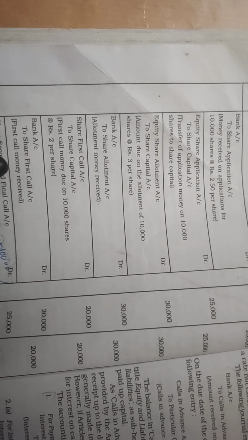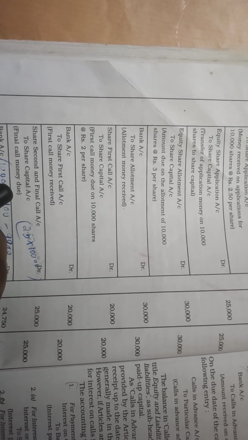Then all the first call money is received. The journal entry relating to this will be bank account debit to share first call account. Narration will be first call money received. Amount is 20,000.